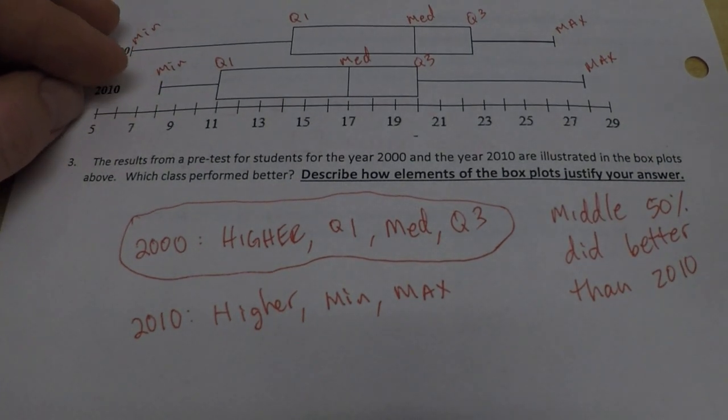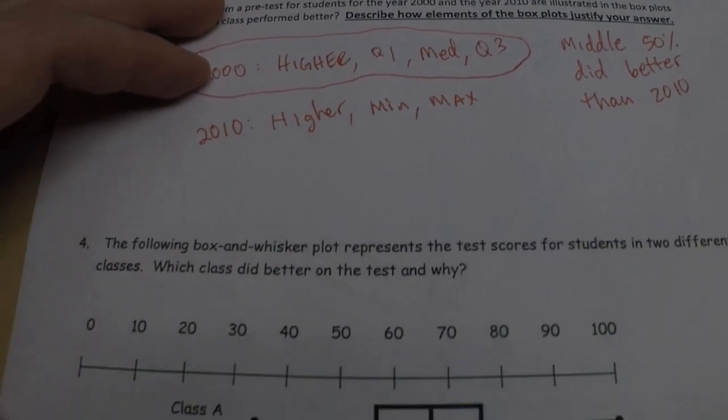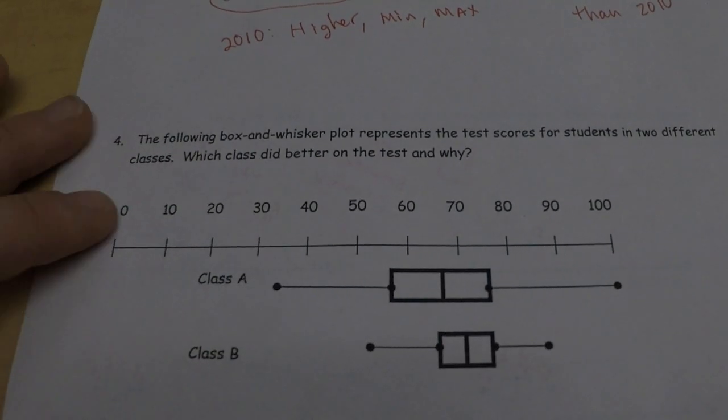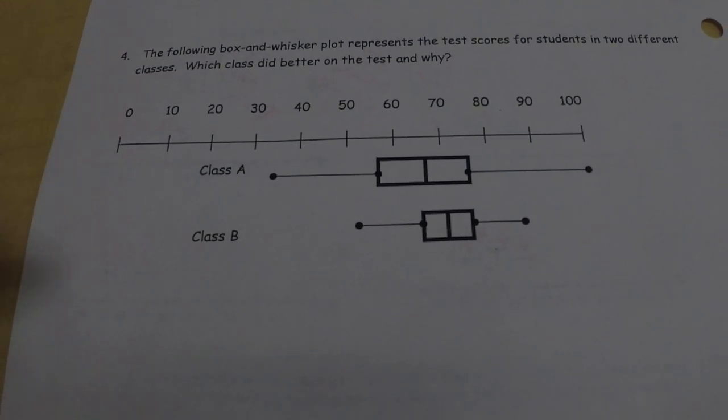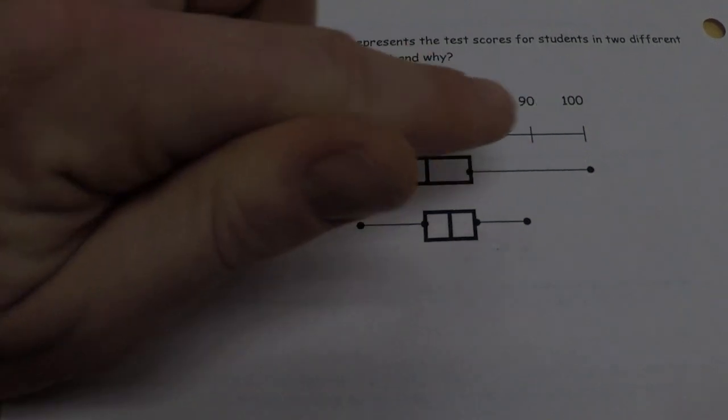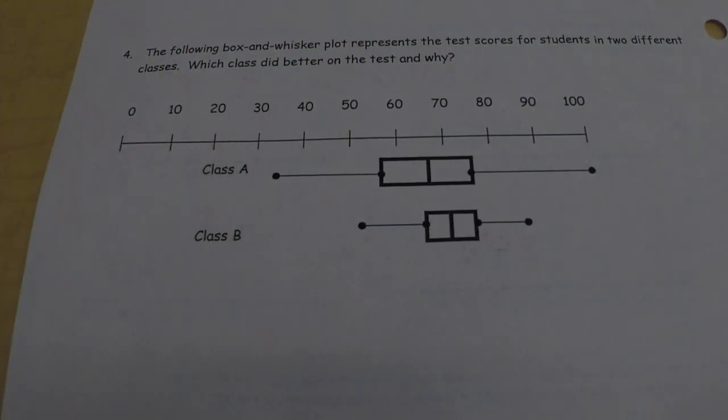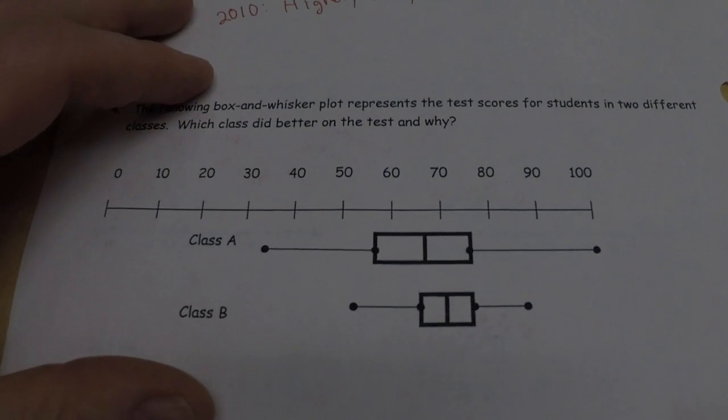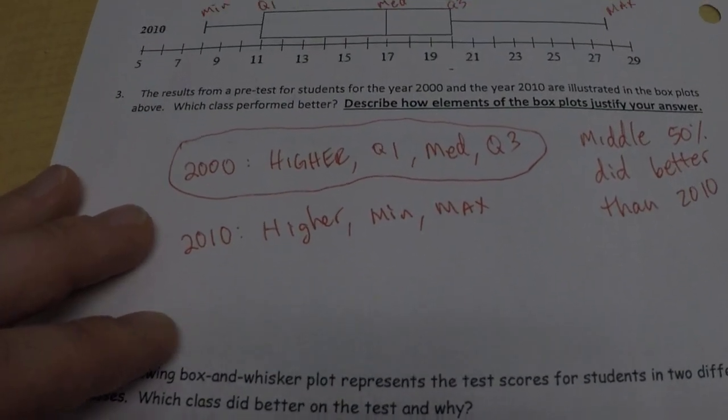Okay. And now I want you to practice number 4. It's the same type of question. So again, use similar logic, figure out which is higher, and then overall who did better. Not just who did the best, who had the best score, but overall as a class who did better.